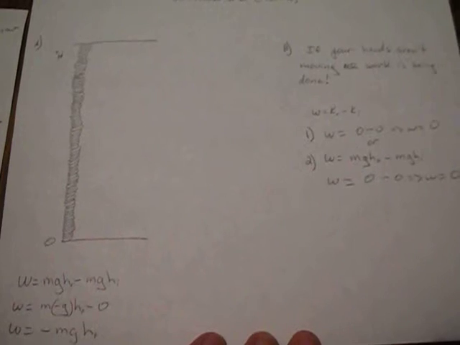So there's my diagram, and there's my solutions to the screencasts.